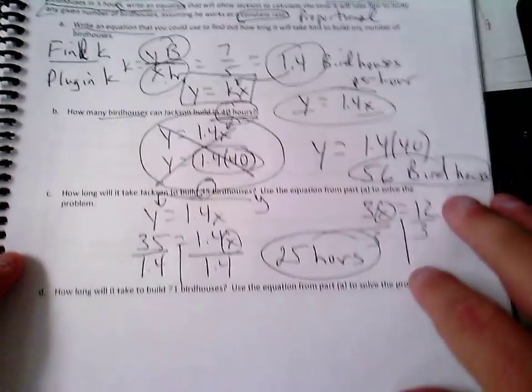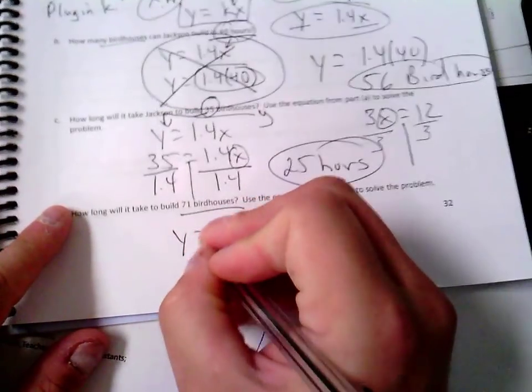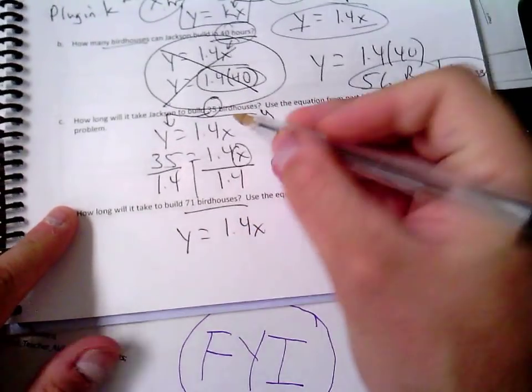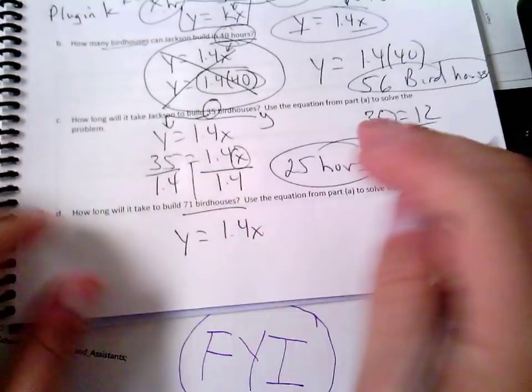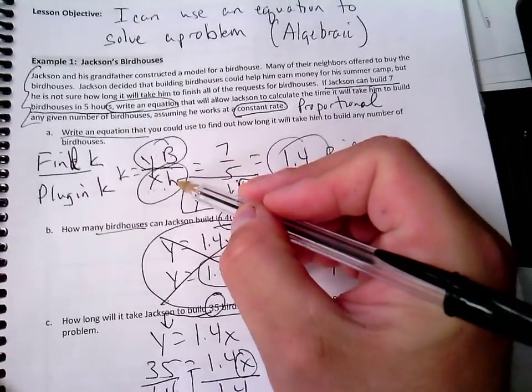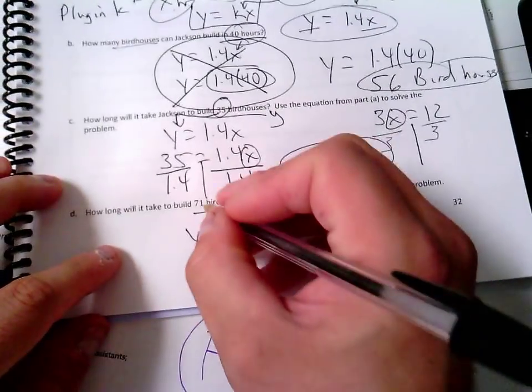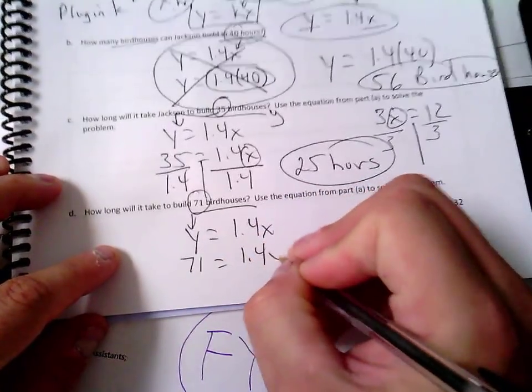I got another one. Now let's figure out how long it would take to build 71 birdhouses. So once again, I'm writing that equation down. This is good practice to write the equation down, and then you have to remember birdhouses all goes back up to here. Our y was birdhouses, our x was hours. So 71 is going to go in place of y, 71 equals 1.4x.